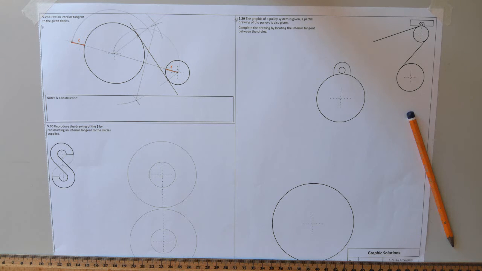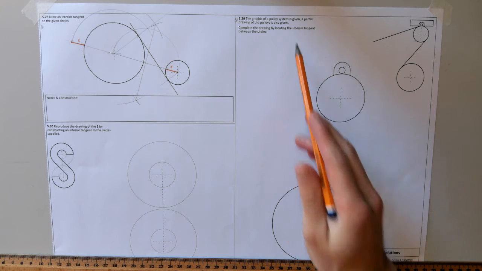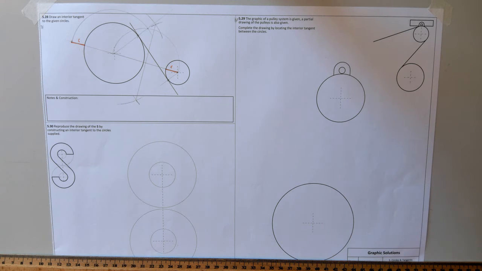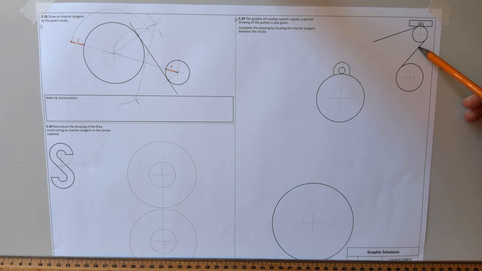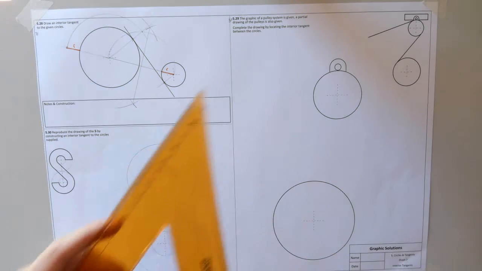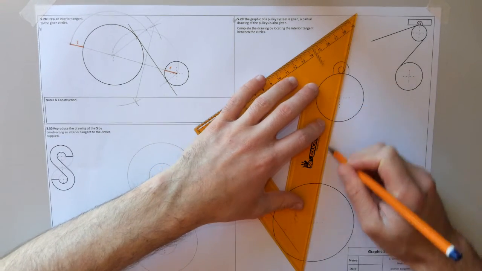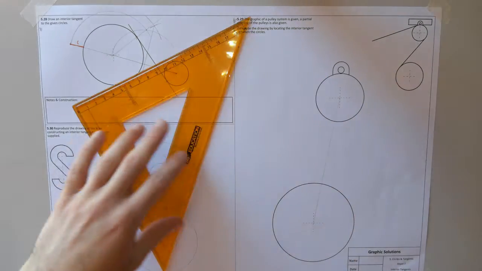So the next question is actually applying that to something. It tells us the graphic of a pulley system is given and a partial drawing of the pulley is also given. Complete the drawing by locating the interior tangent between the circles. So we're drawing this interior tangent here in between two circles, the big one and the small one above. So first thing, connect your centres. So same idea again.